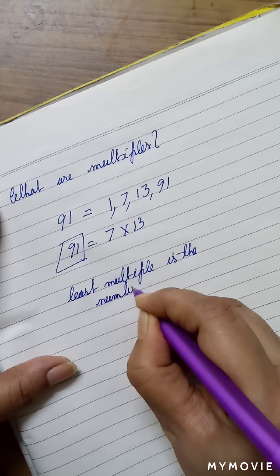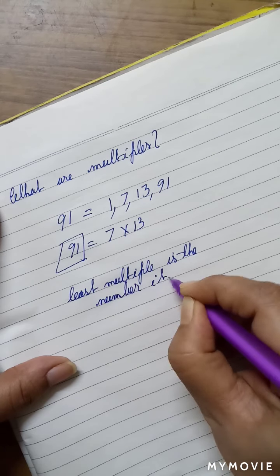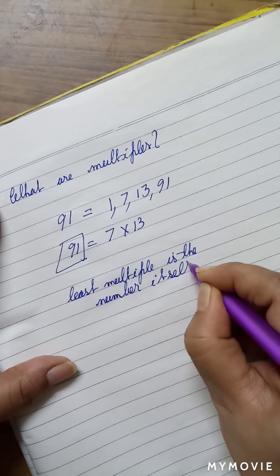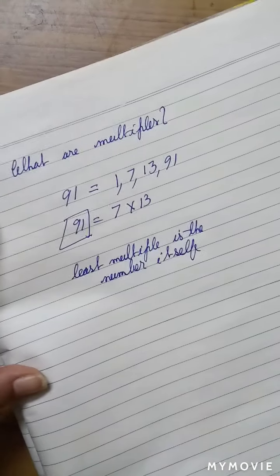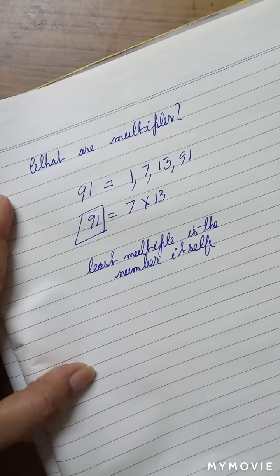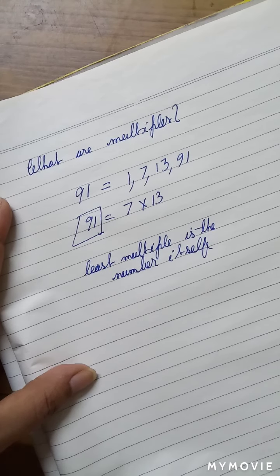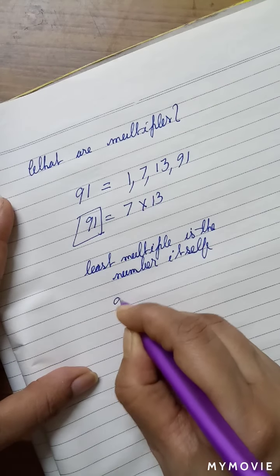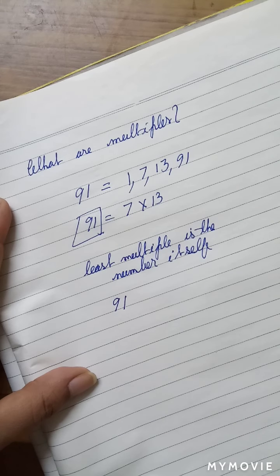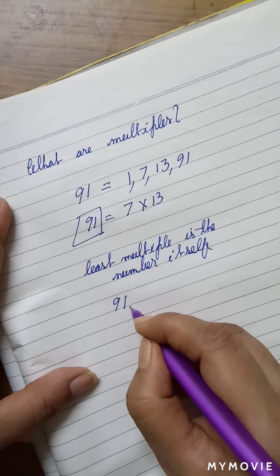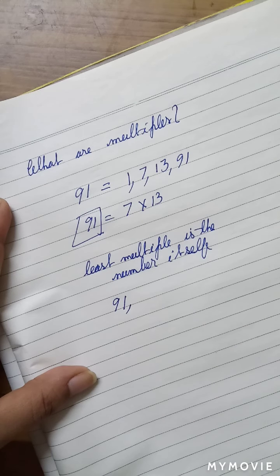And what about the highest multiple? Well, the highest multiple is not possible because it will go on and on and on. Let's see. 91 is the least multiple of 91. So the least multiple of any number is the number itself.